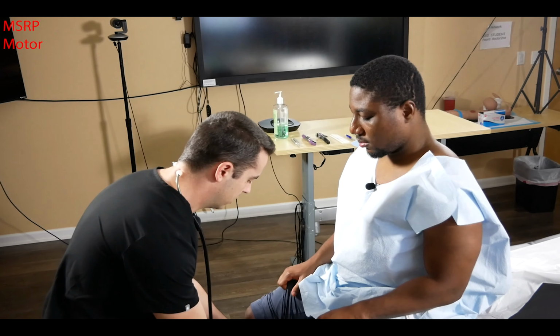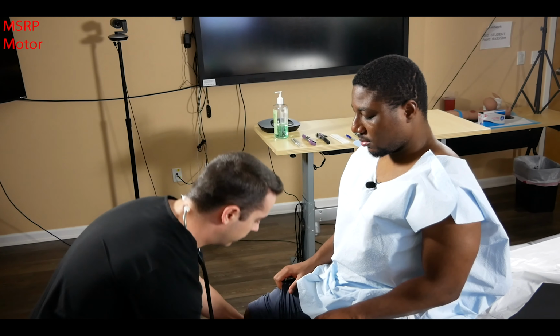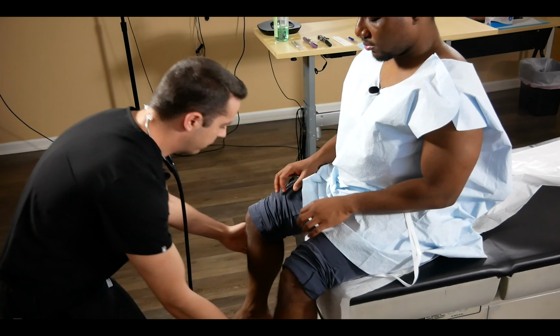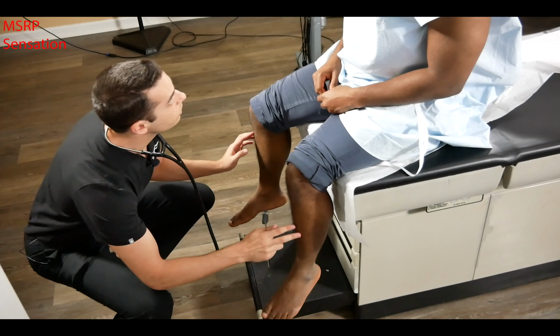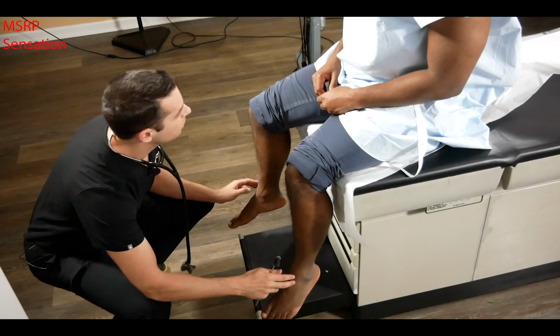For motor strength on the lower extremities, could you please kick out? Okay, good. So that's 5 out of 5. Now could you please kick in? Good, 5 out of 5. Now we'll go into sensation. So please close your eyes and let me know if you feel this equally on both sides. Yes, I do. Okay, great.